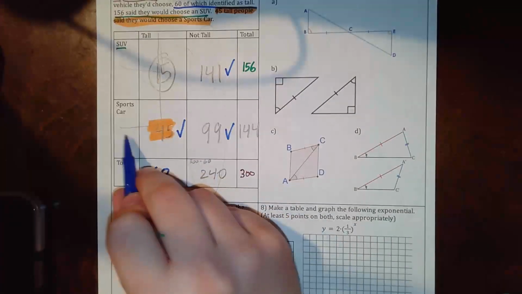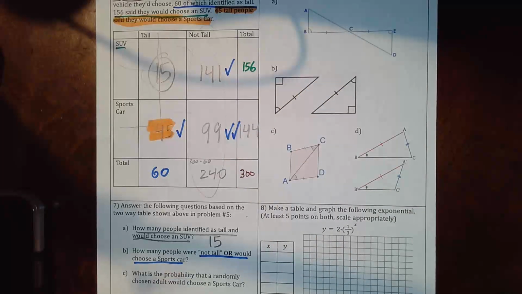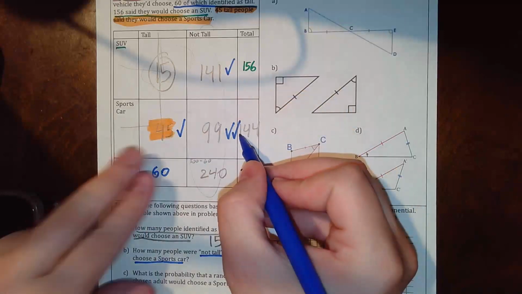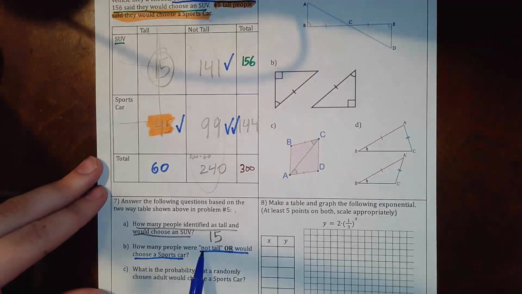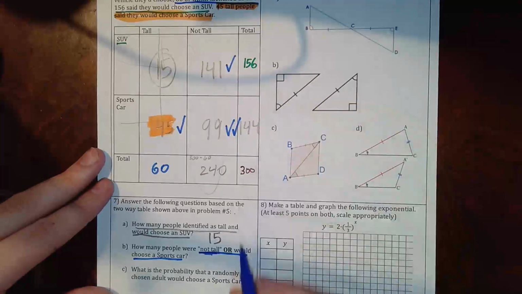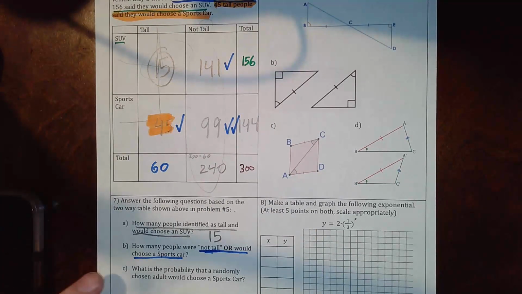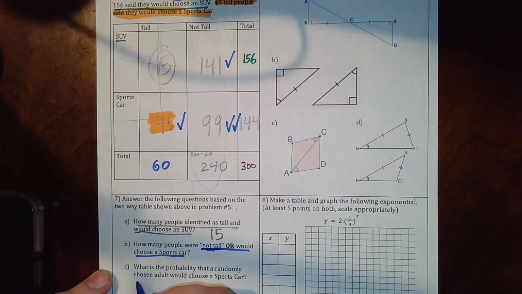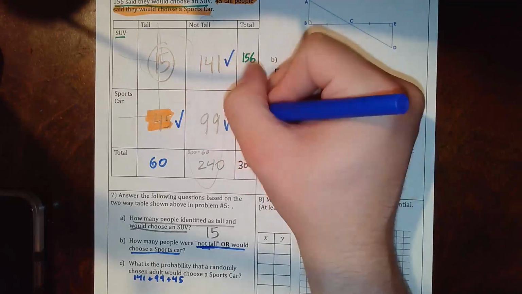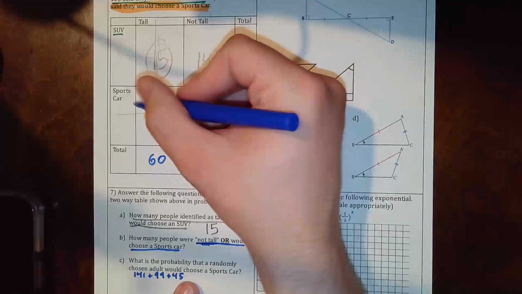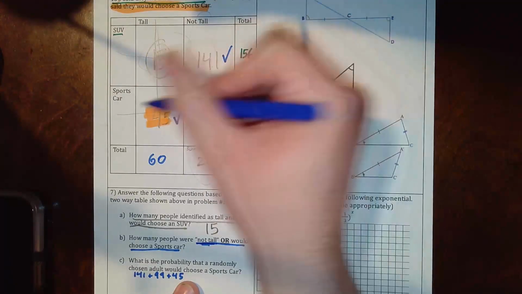So 45 people would choose a sports car, but also 99 people would choose a sports car. So with this, we have three options of people that either are not tall or they would choose a sports car. So what I'm going to do is just add up those three numbers. Now, why would I not count these two? Why would I not count the 99 twice? Right? 99 is not only part of the not tall group, it's also part of the sports cars.